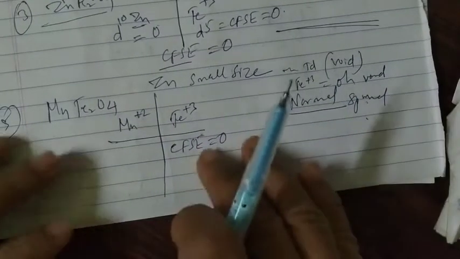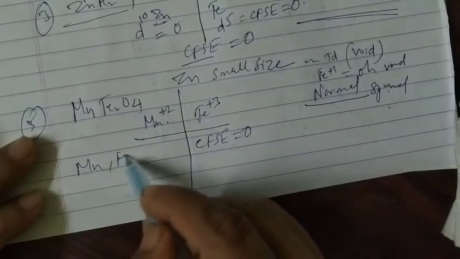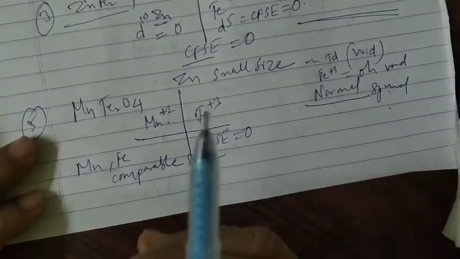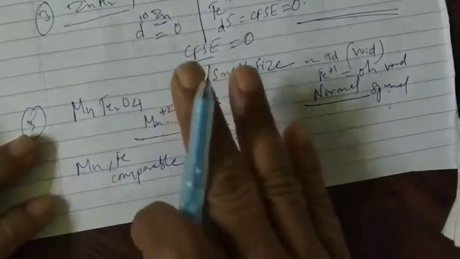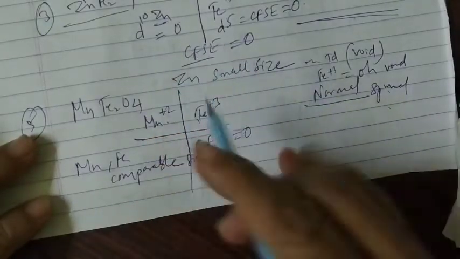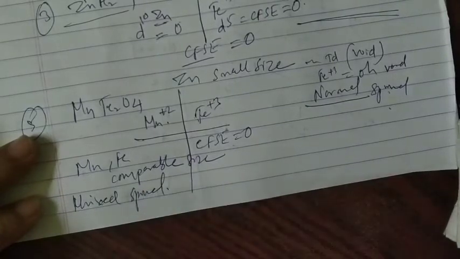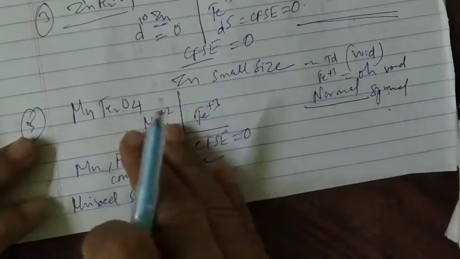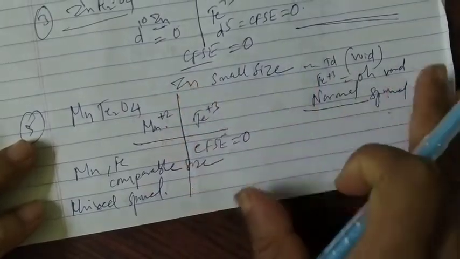But the problem here is there is a comparable size difference between manganese and iron. So manganese and iron have very comparable size. Almost the size is the same here, so you cannot judge. So there is a problem now here. So when this is happening, we call it a mixed spinel. Here some of the part remains as a normal spinel and some of the part will act as a reverse, inverse spinel.